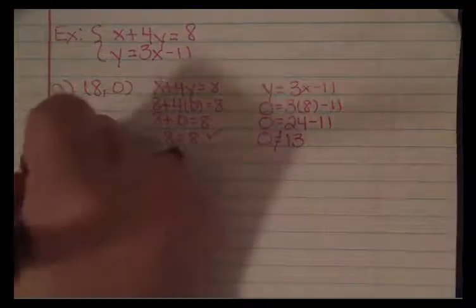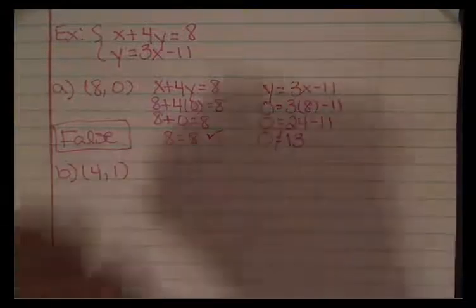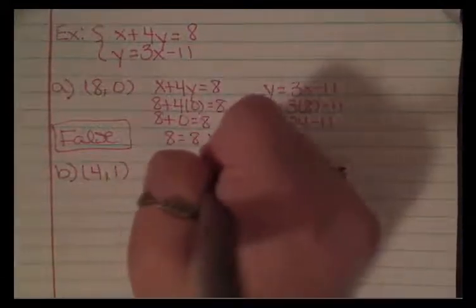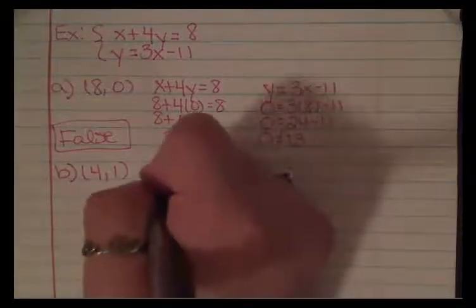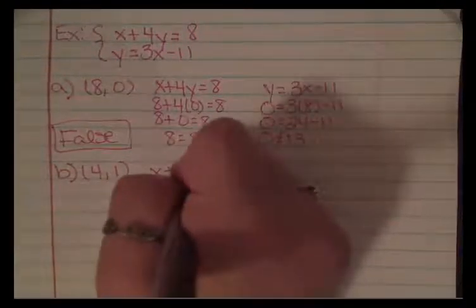Alright, let's try another point. Let's try 4, 1. These are what I like to call plug and chug problems. You're just plugging in the values that they give you into the problems that they give you.